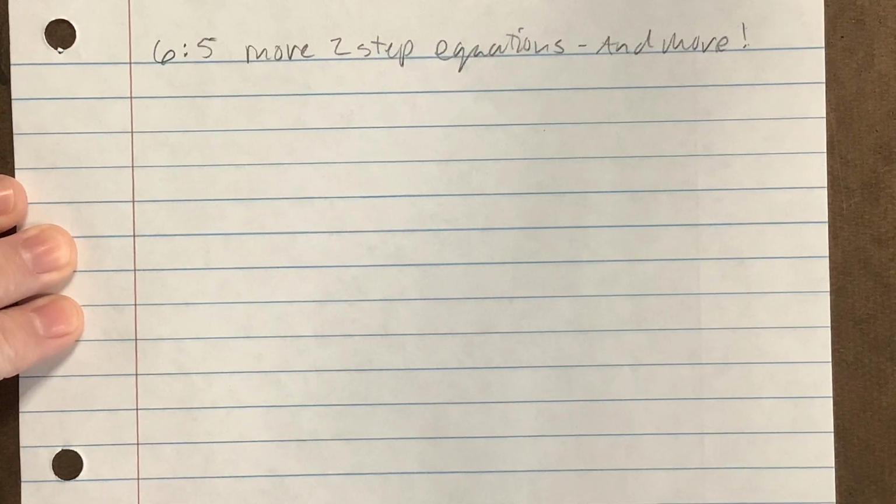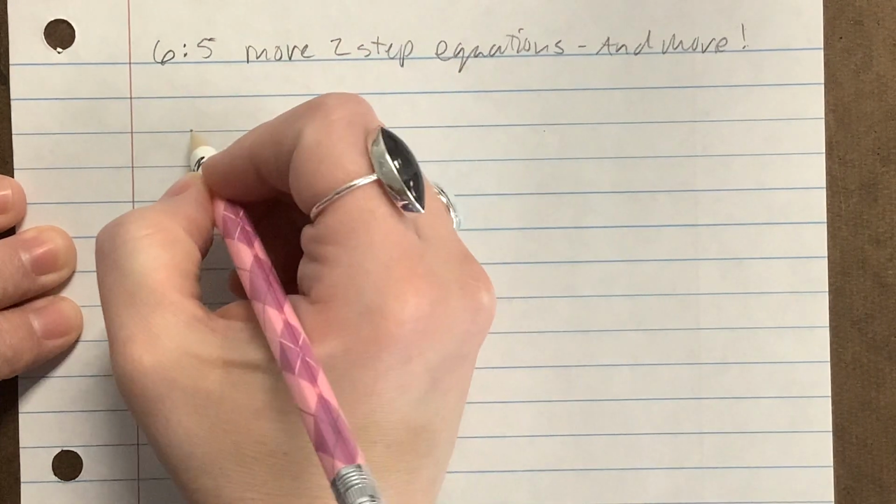Okay, so again, we can review the goal of algebra is to get the variable alone. So multiple steps. Last time we were doing 2 steps, we wanted to get rid of any addition or subtraction, meaning combine all of our constants. And anyway, so here's the steps.